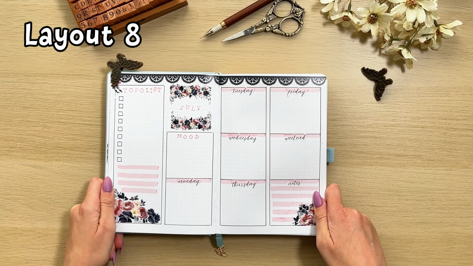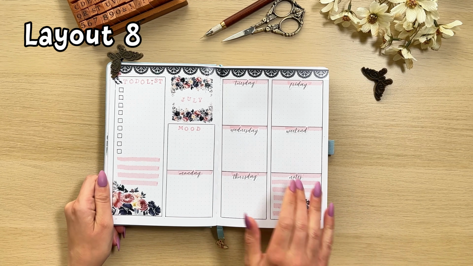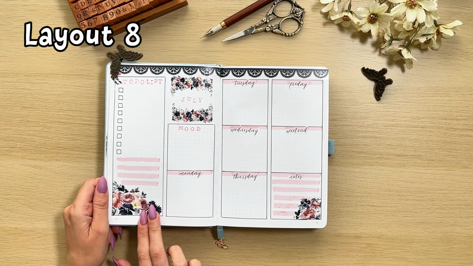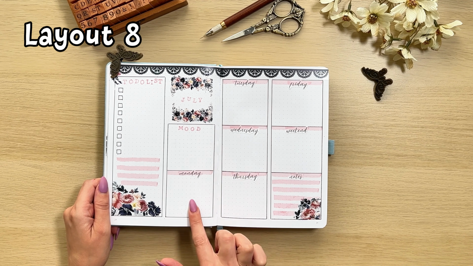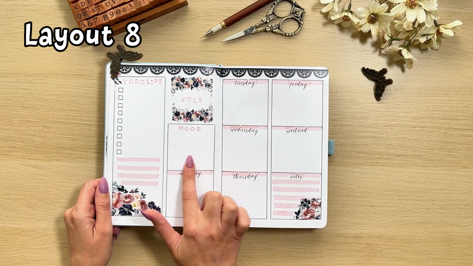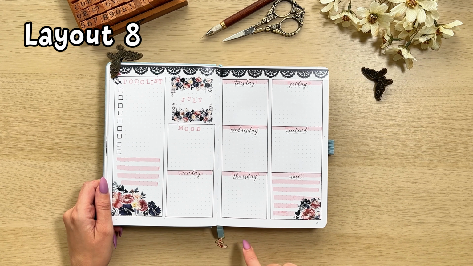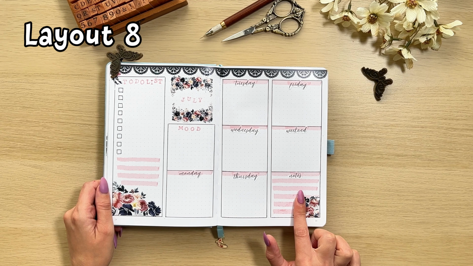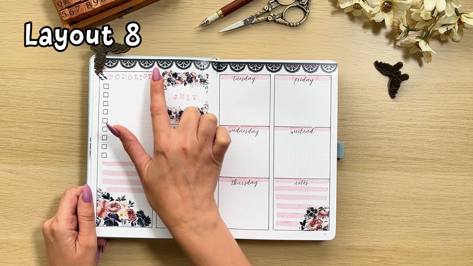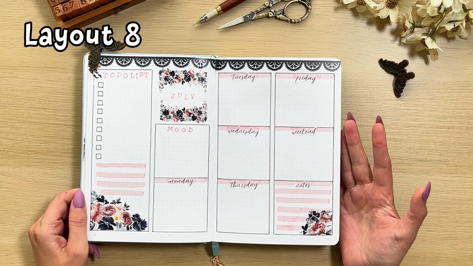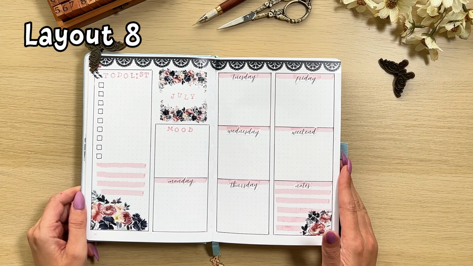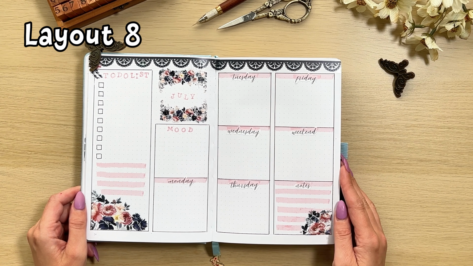Right, next is layout 8. With this layout I've drawn some boxes. So we've got a big box here, and then we've got some little boxes here for the days of the week. This box I've titled Mood, and I can put how I was feeling that week in that box. And then we've got the notes section, and I've decorated this page with some washi tape shop tape as well. This layout is very functional and very easy to recreate, and I love the colour palette. I love pink and navy together, it's beautiful.